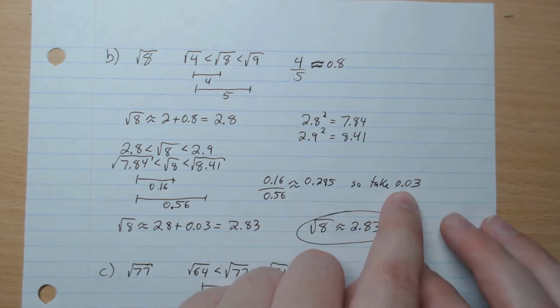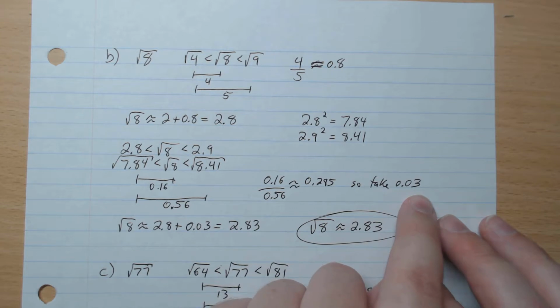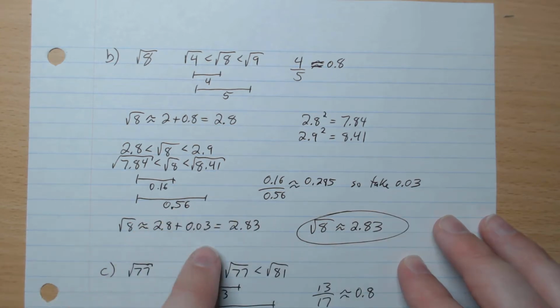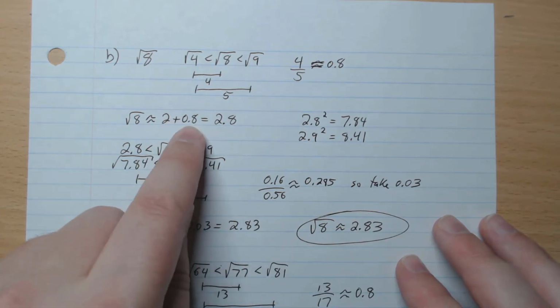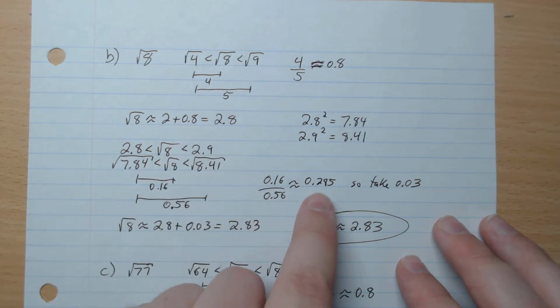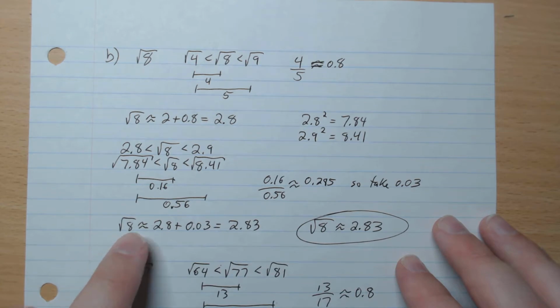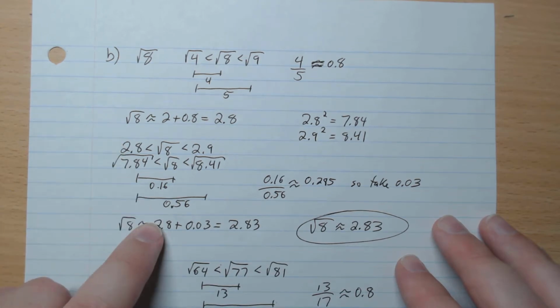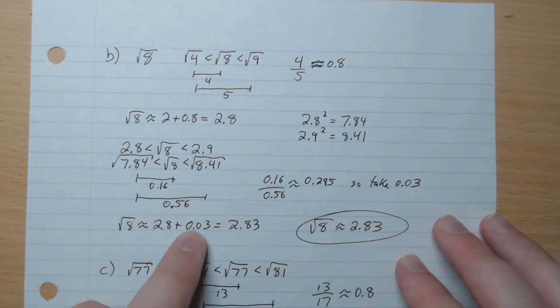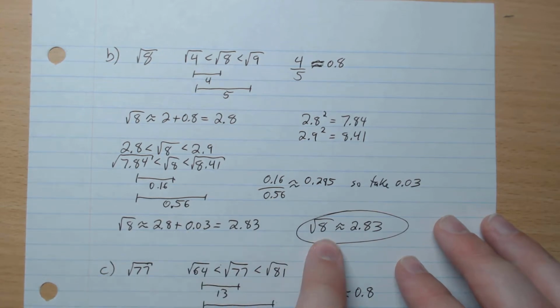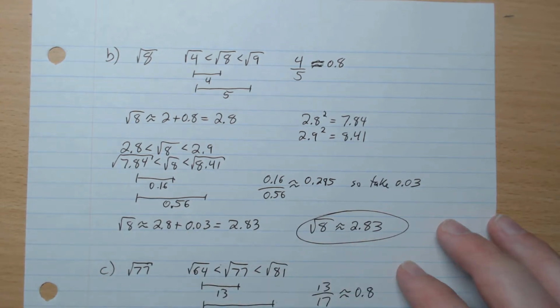And instead of taking 0.3, we're going to take 0.03, because we're interested in the hundredths now. We already did the tenths right here. So we're interested in the hundredths. So we take adding a 0 here, 0.03. So root 8 is approximately 2.8 plus 0.03. So root 8 is approximately 2.83 as such.